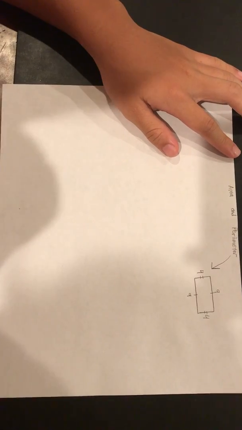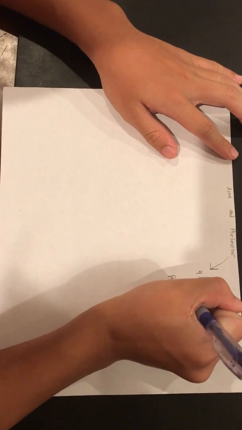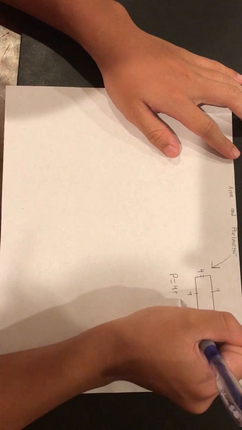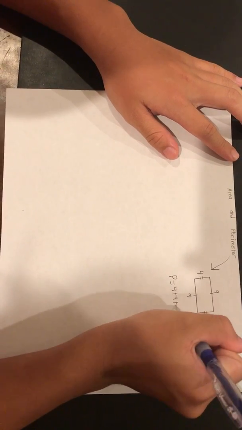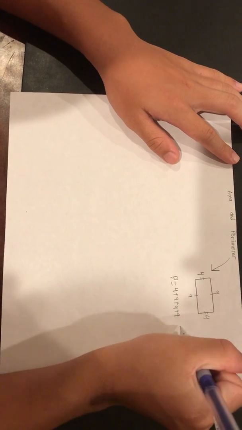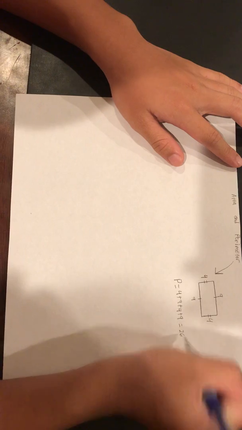To calculate the perimeter, you just add up all the side lengths. So the perimeter is going to be 4 plus 9 plus 4 plus 9. And if we do the math correctly, it should equal 26.